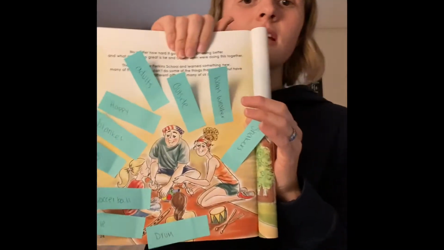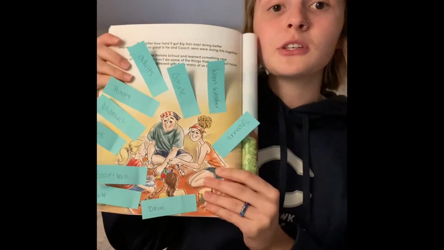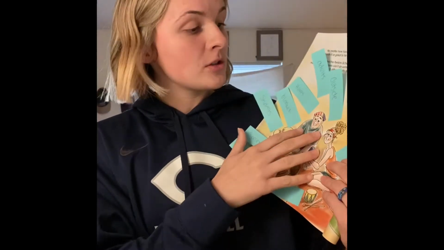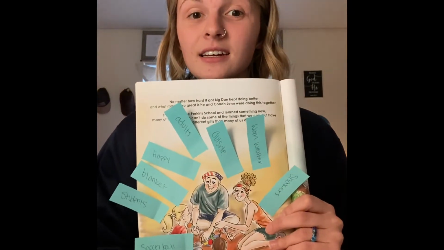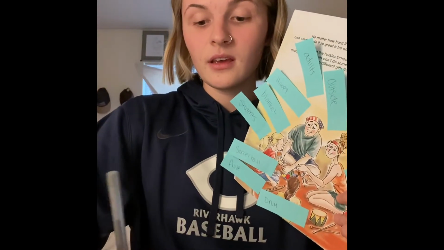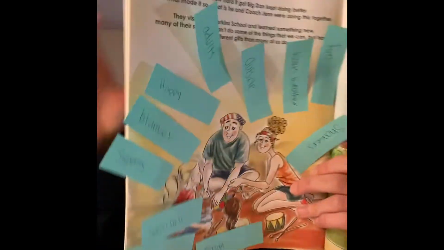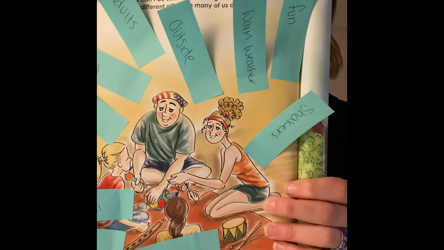All right, students, as you can see, we have very many different descriptors that we put on there to describe the setting and the emotions. We think that the characters are happy in the book. Do we think maybe they're having fun? Yeah. Go ahead and add that one on there. All right, one more look. Anybody see anything else? Okay, that's good.